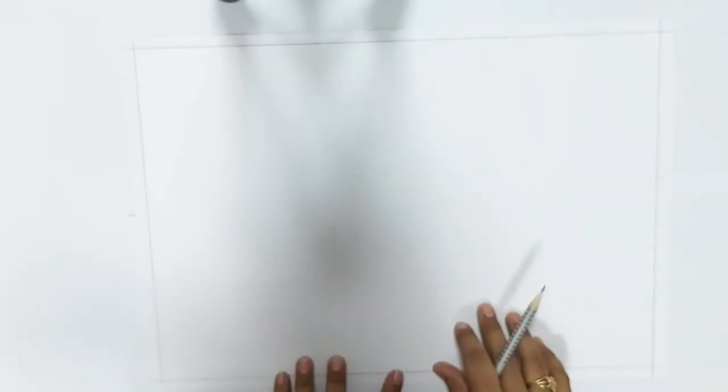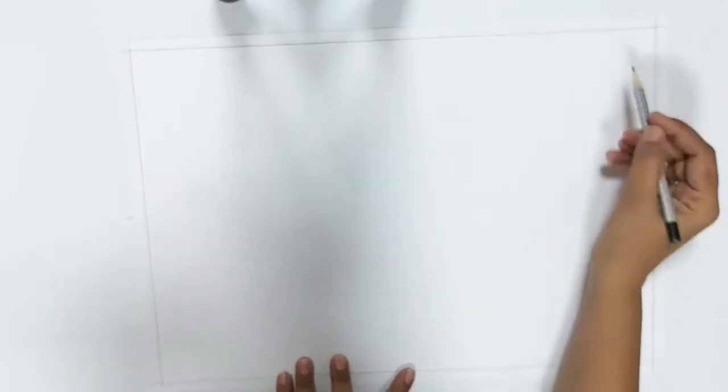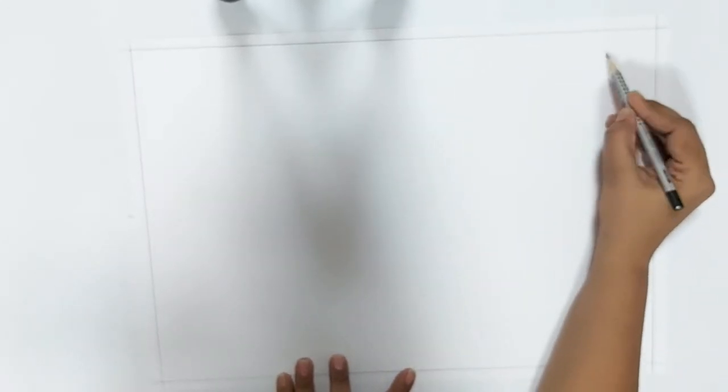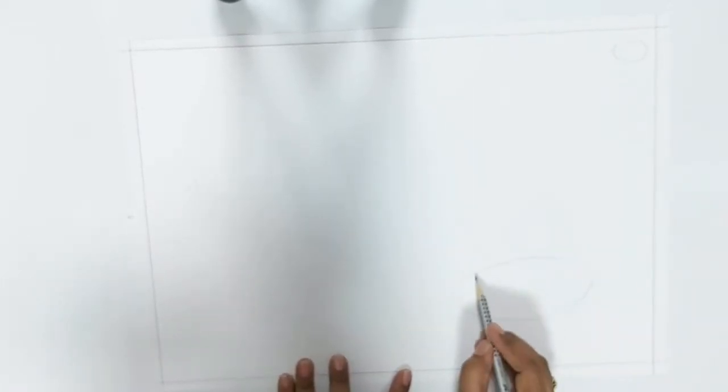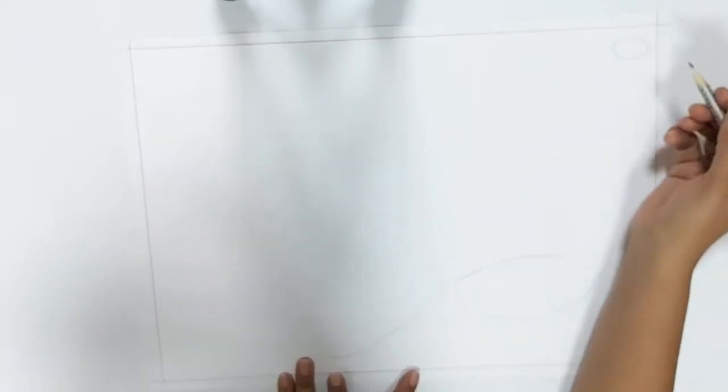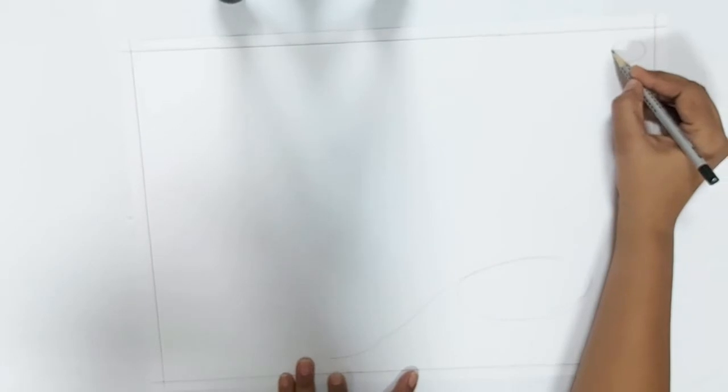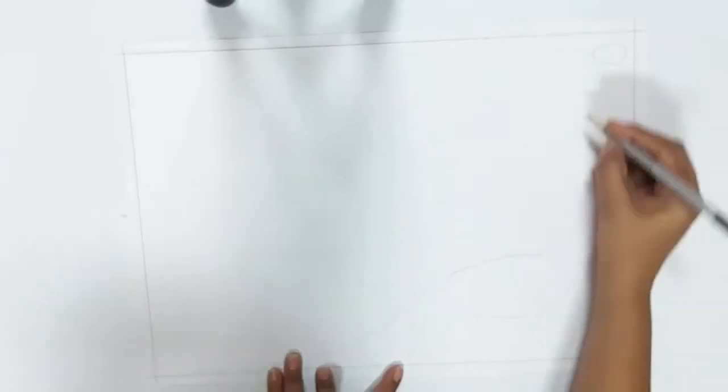I have taken an A3 sized sheet and I'll be drawing with a freehand rough sketch with pencil first. For every dinosaur, we'll first draw a light sketch with pencil of a head, an oval body, tail and neck. So we'll draw this basic geometrical design before having our finished sketch for the dinosaur.